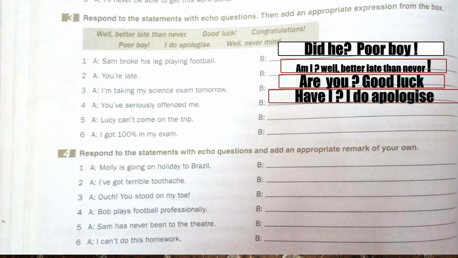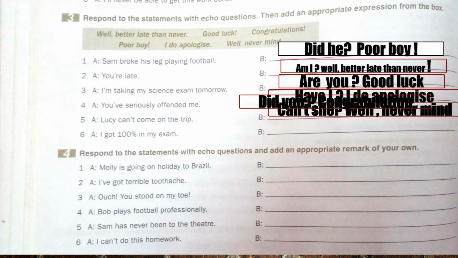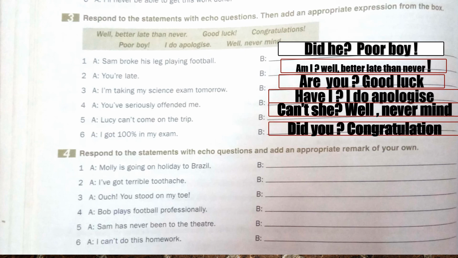Lucy can't come on the trip. Can't she? Echo. Well, never mind. I got 100% in my exam. So did you? لأنه في عندك got verb 2. Congratulations. The fourth activity, respond to the statements with echo questions and add an appropriate remark of your own.